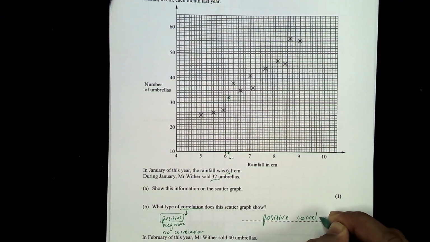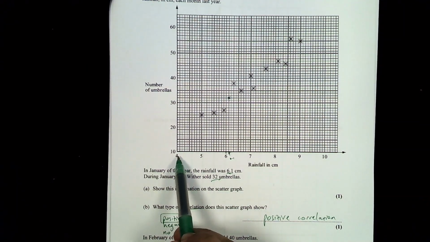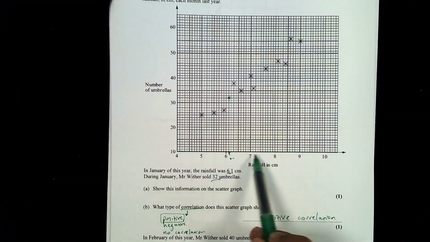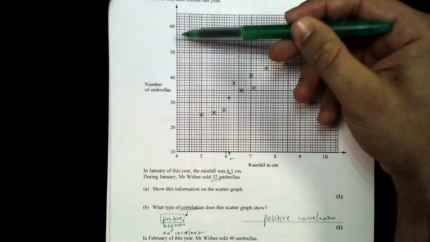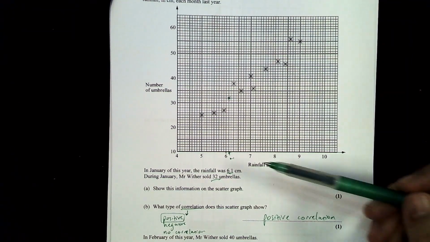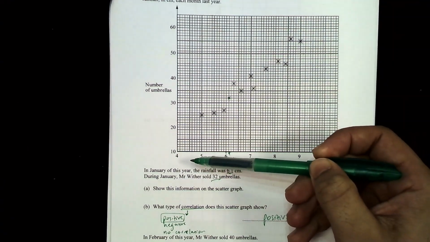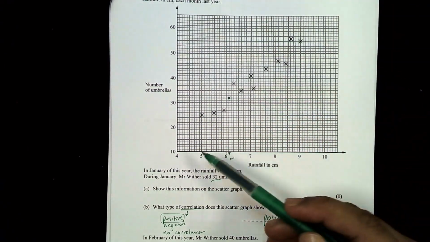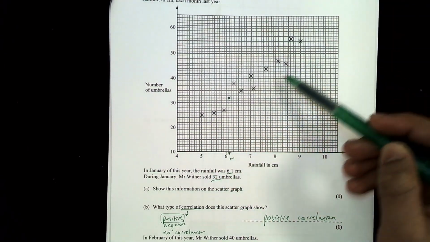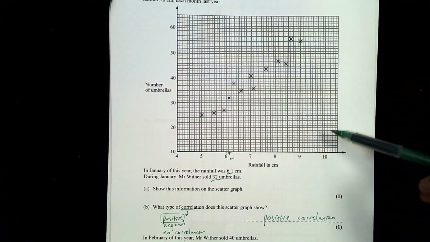Now what that means, if I was asked to describe the relationship, is the greater the rainfall, or the heavier the rain, the more umbrellas that Mr. Wither sells. It makes complete sense when you think about it. If it rains more, then you are likely to sell more umbrellas. If it rains less, you're less likely to sell umbrellas. So the data generally follows that sort of trend. As you increase the x-axis, you increase the value on the y-axis.